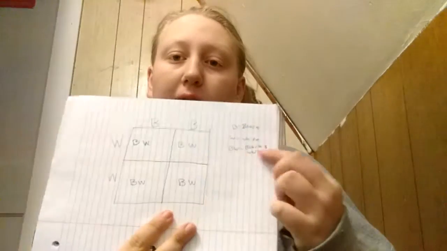Okay, so codominance. Codominance is when you breed two parents and you can definitely see that they're both parents in the baby. So for an example, if you were to breed a black cat and a white cat, you would get a black and white cat. You would definitely be able to see that there's both parents in the baby.